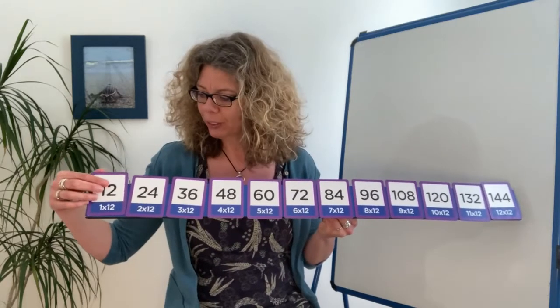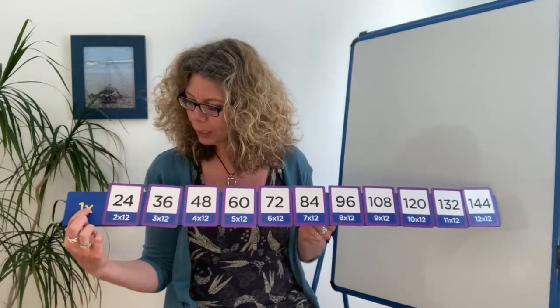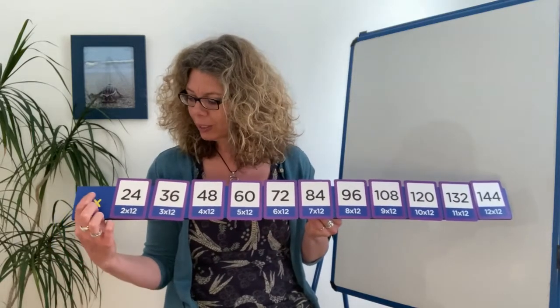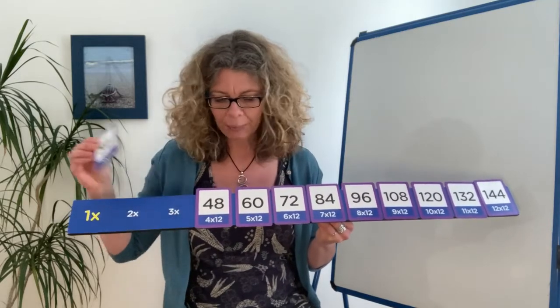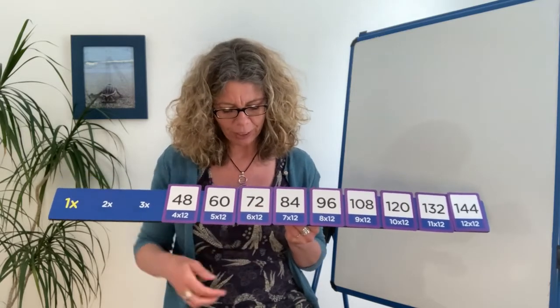So 1 times 12 is 12, we can do that. If we double 1 times 12, it'll give us 2 times 12, and 12 doubled is 24. Great stuff. Then we can just practice those 2 without any cards on. Now we're on to using the commutativity strategy. So 3 times 12 is the same as 12 times 3, which we know is 36. So 3 times 12 is 36. Now we can do these in any order. So I'm going to come to 6 times 12, which I know is the same as 12 times 6, which I know is 72, because 60 and 12 is 72. So 6 times 12 is 72.